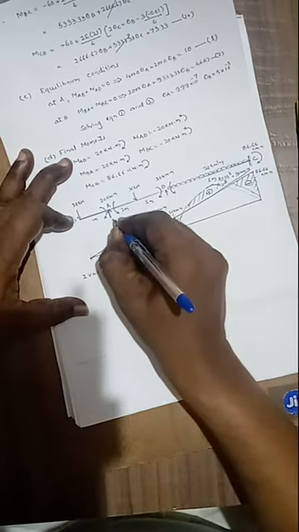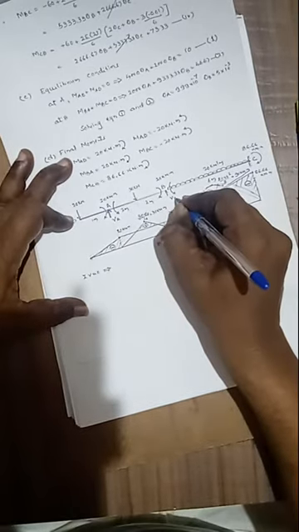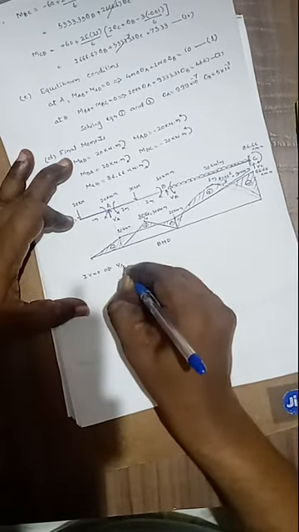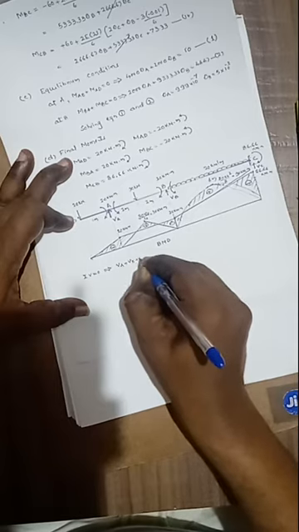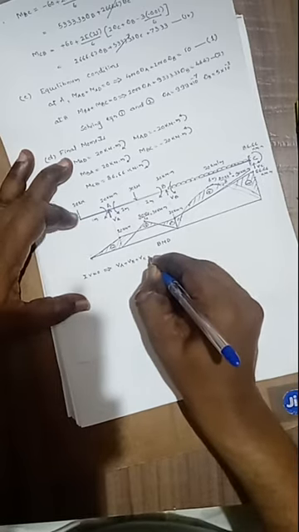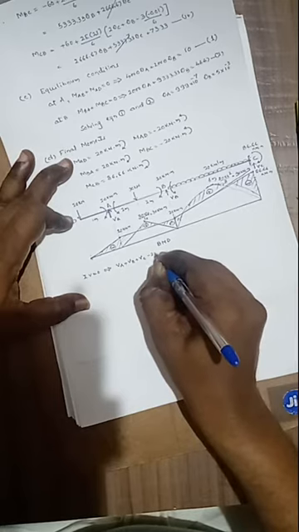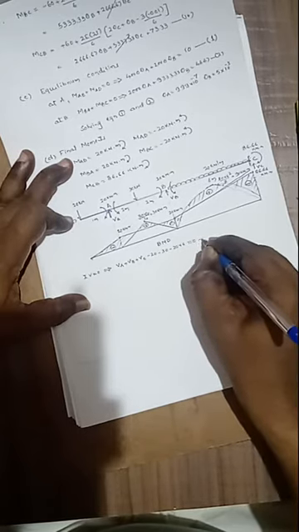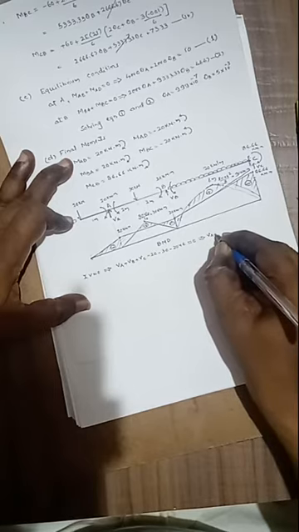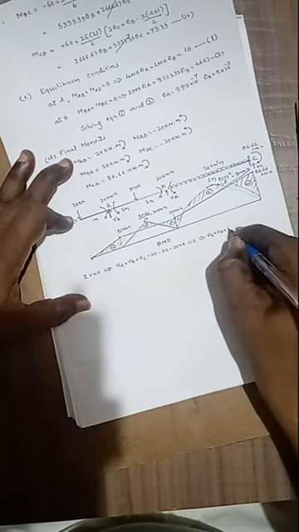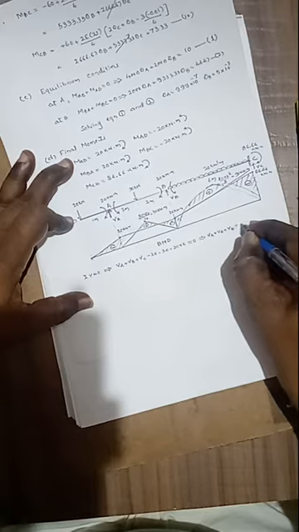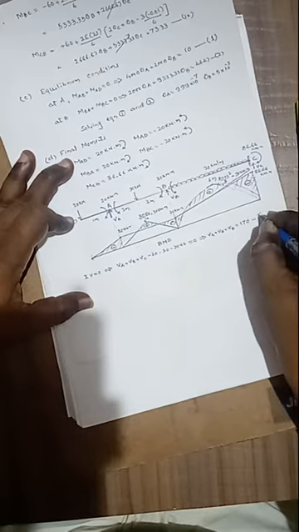VA, VB, VC are the support reactions we have to assume in upward direction. Here this one is VC. Then VA plus VB plus VC, the summation of all these three must be equal to total downward force, that is minus 20 minus 30 minus 20 into 6. Then this equals 0, that you will get VA plus VB plus VC, 20 plus 30, 50, 50 plus 120, that is 170. Here this is equation number 1.